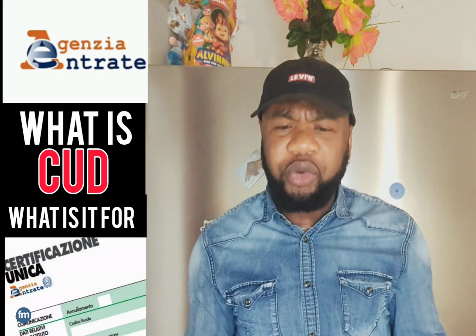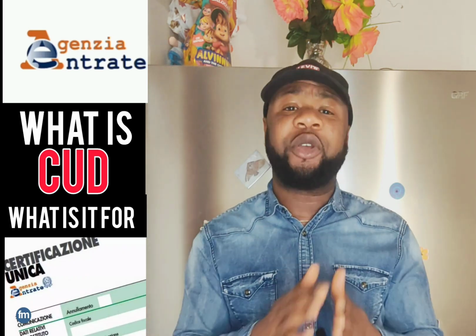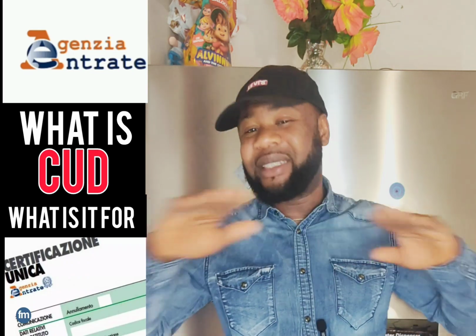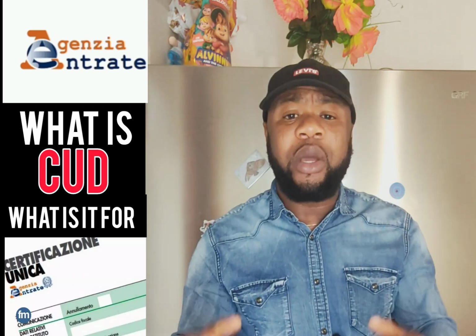When you want to renew your document, the questura will also ask you to go and bring your CUD. They also want to weigh your financial strength, because for some documents they tell you that before you can renew, you have to have a certain amount of CUD. That's the essence of why they ask you to bring CUD. So these are some of the things that particular CUD is used for. You want to apply for a visa, some embassies will say, okay, let's see your CUD. They want to see your financial strength. You want to ask for a mortgage, the bank will also ask you to bring this particular document.